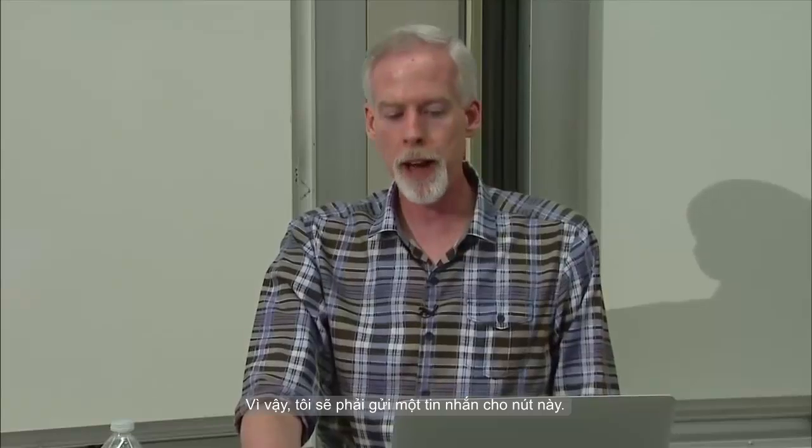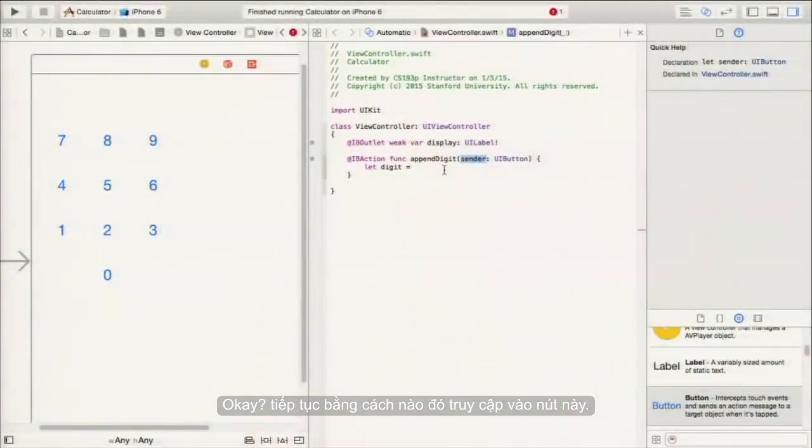All right, so I want to let the digit equal the number that's on the sending button. So I'm going to have to send a message to this button. Okay? I'm going to have to somehow access this button. So I'm going to have to do sender something. Give me what your title is.